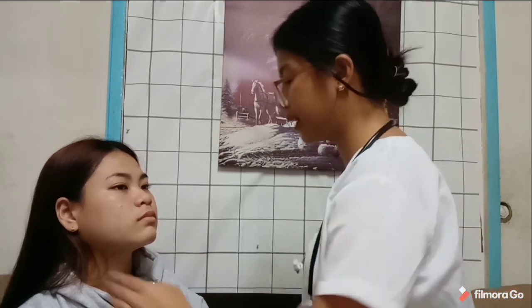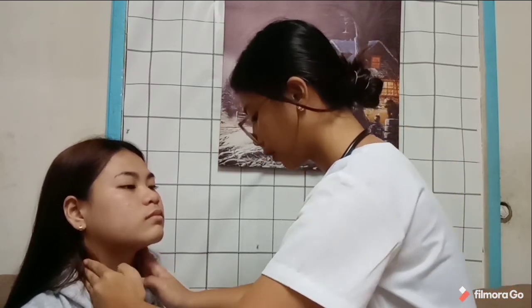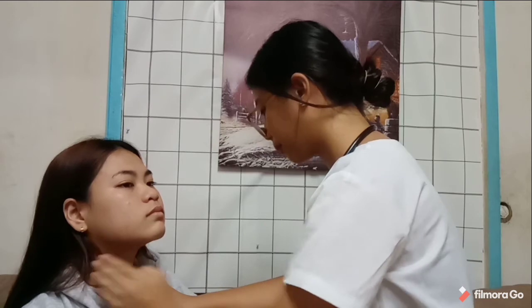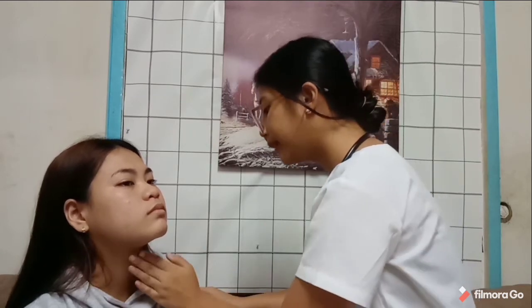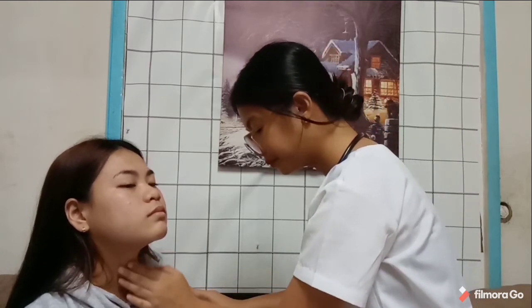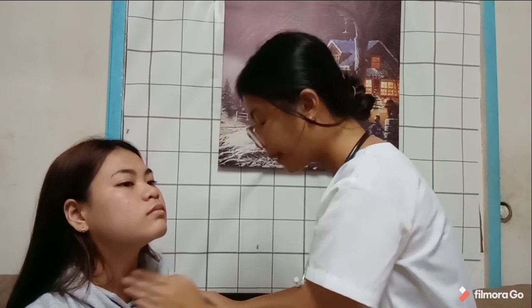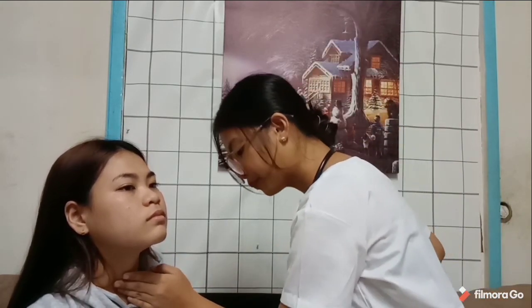Palpate the left and right carotid arteries. Palpate the trachea. Palpate the thyroid gland to identify thyroid enlargement, tenderness, or nodules.